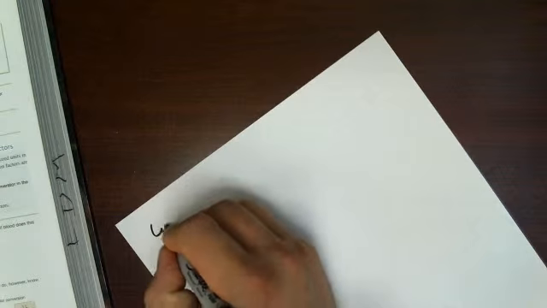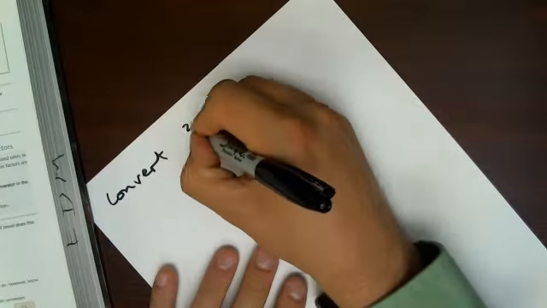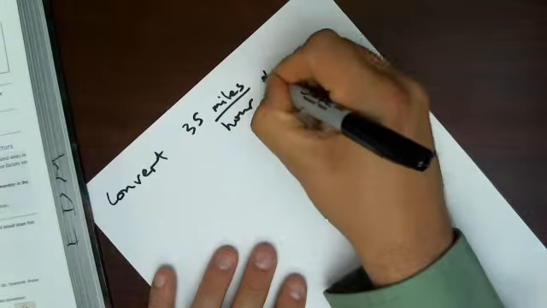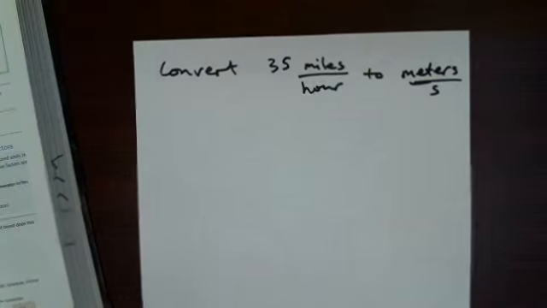Let's move on and have a bit of a look at converting things. A lot of your first assignment will be about converting different quantities, so let's look at some of those. Maybe I might say let's convert 35 miles per hour to meters per second. Okay, so if I was going to do that, what you need is some conversion factors.